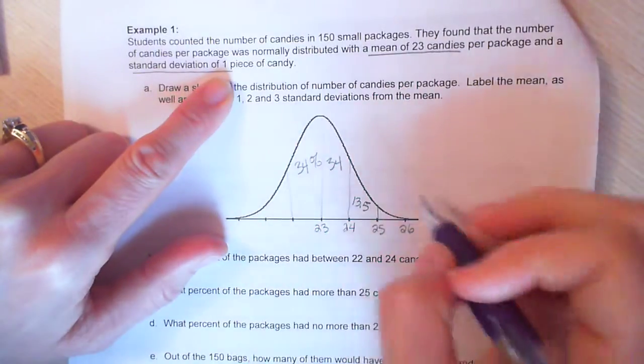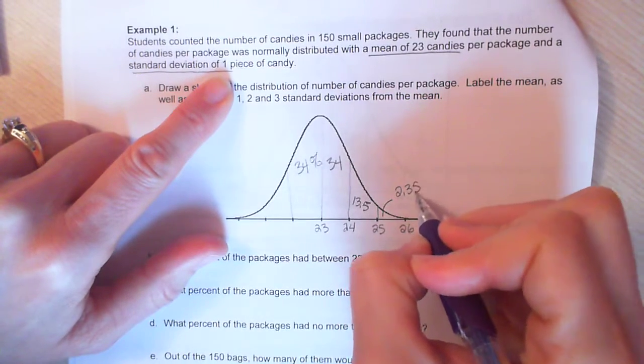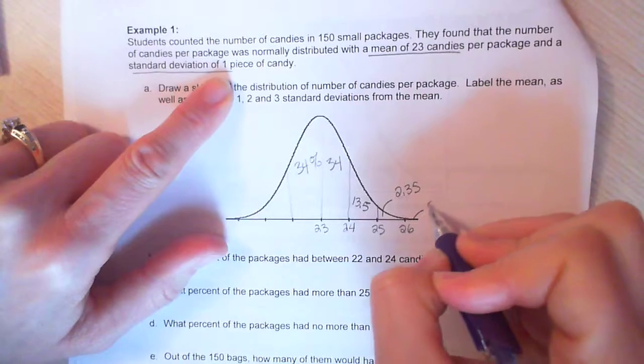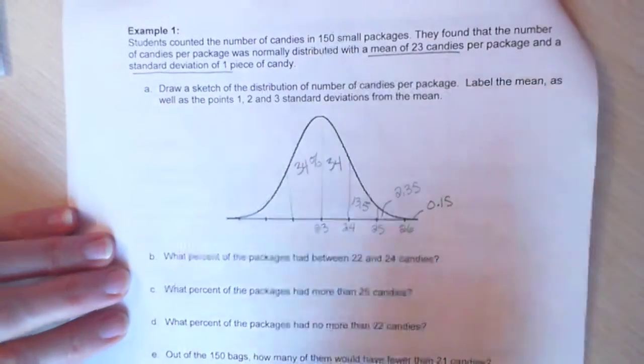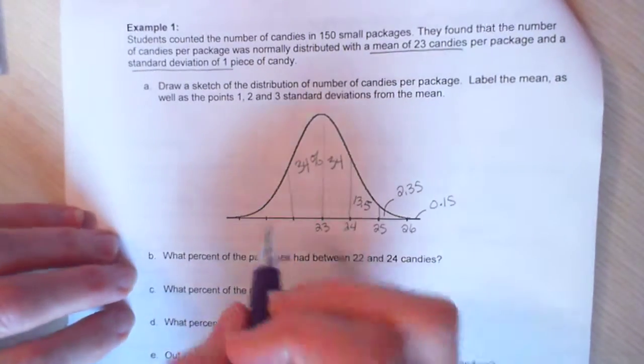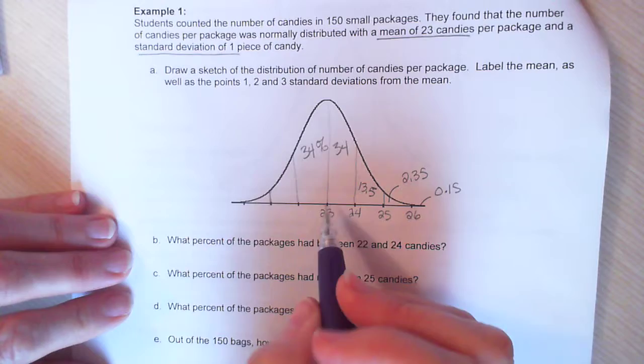And remember, this percent is 13.5. This percent is 2.35. And this percent is 0.15. You do have to memorize these percents, so I suggest every time you do one of these problems, you write these percents. It will help you memorize them.